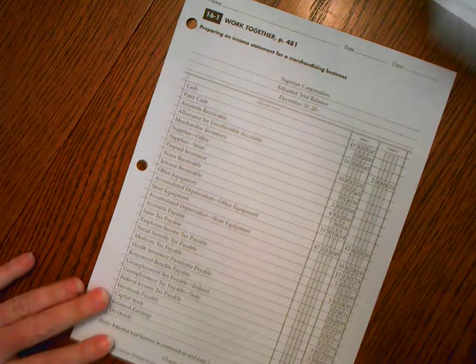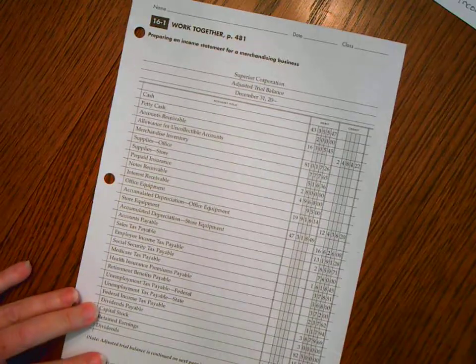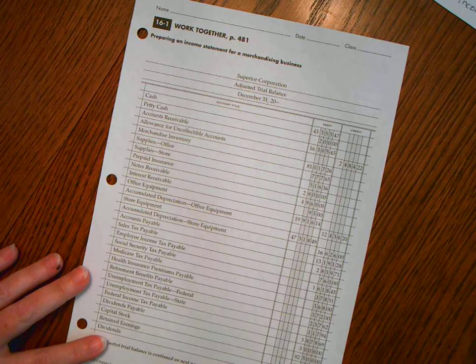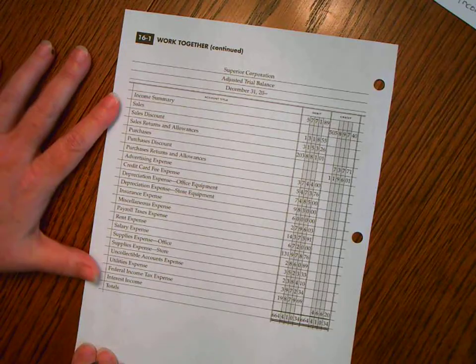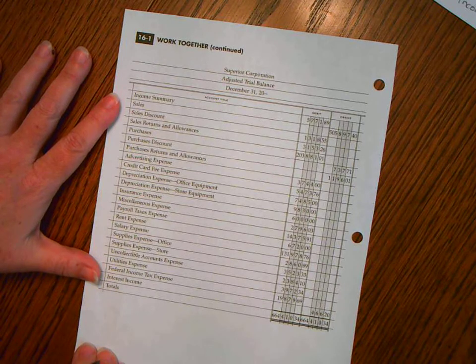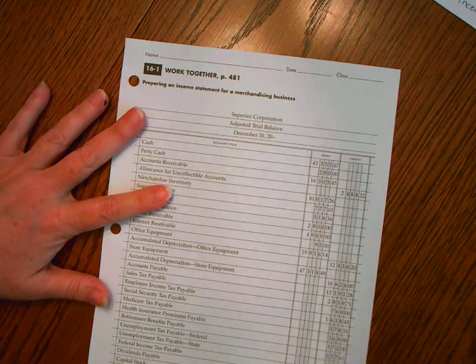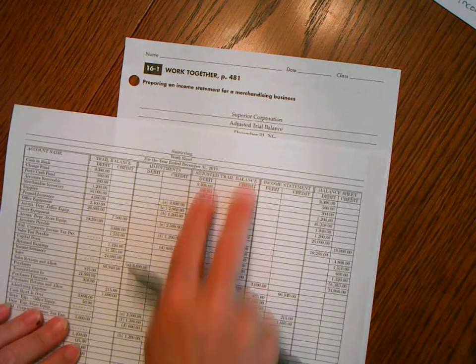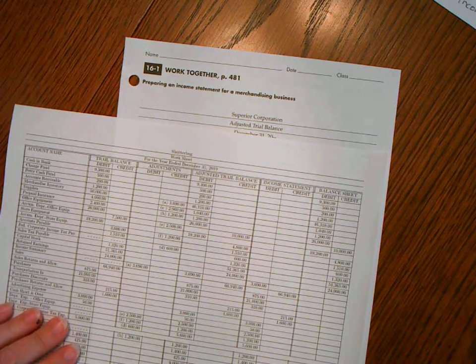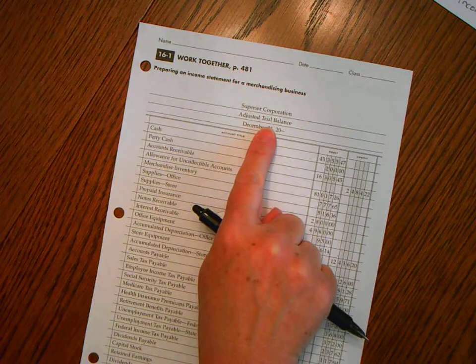We look at working together 16:1. Okay, this is what you see. This is basically the front side and back side of the adjusted trial balance columns. Okay, so these two columns are given to you for Superior Corporation.